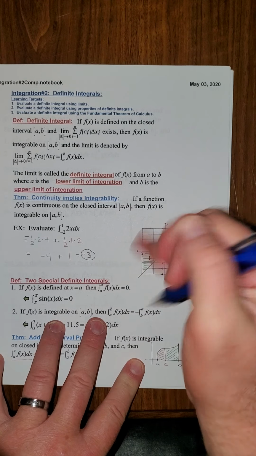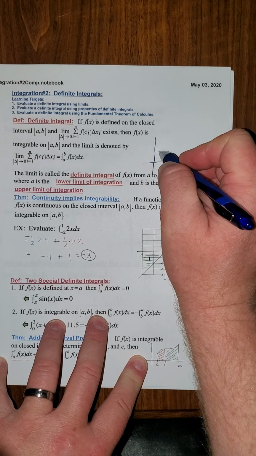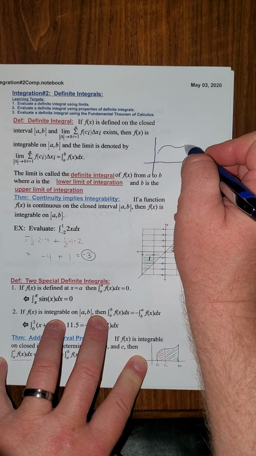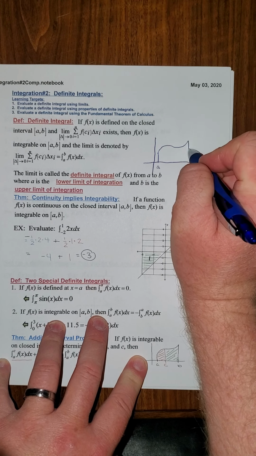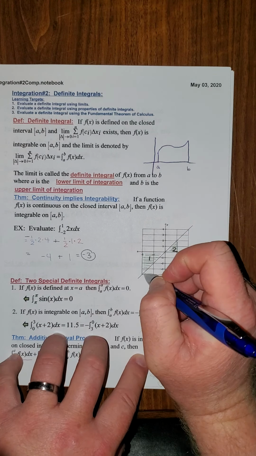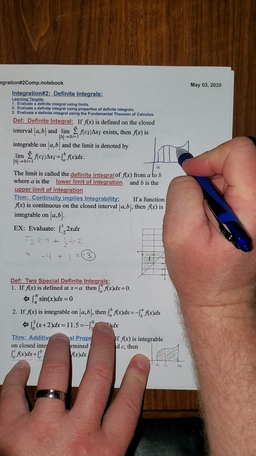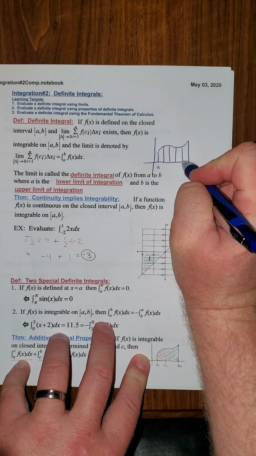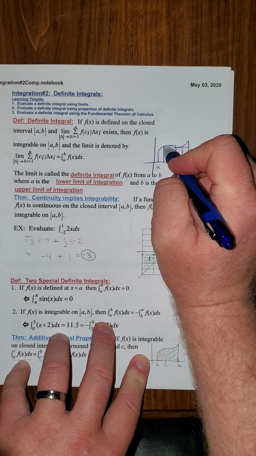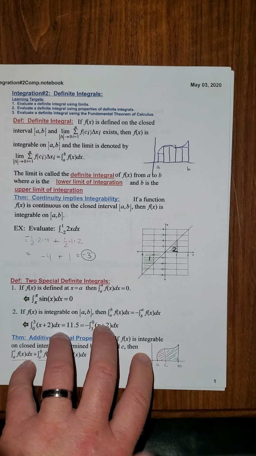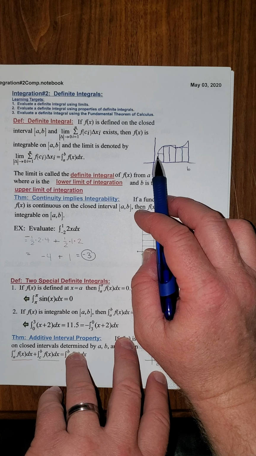Okay? I'm going to do my best to explain something that we do in calculus. If you take a curve and you want to define the area from A to B, what we can do is take rectangles, and we can use these rectangles to estimate what the area under the curve is. Those rectangles might be a little bit above the curve or a little bit below the curve.